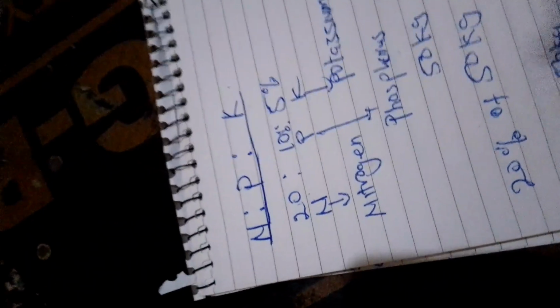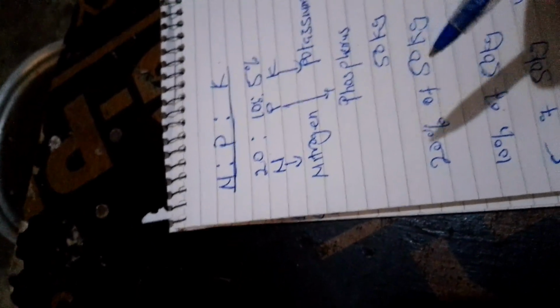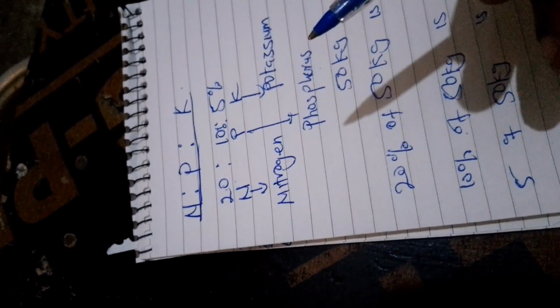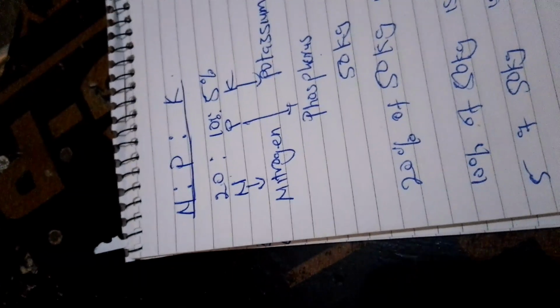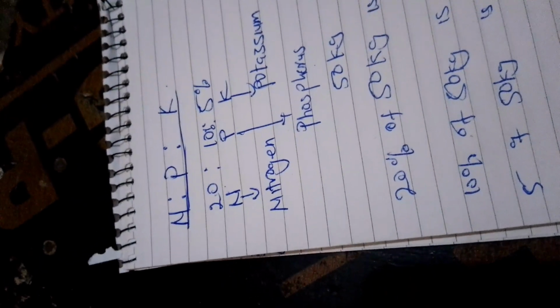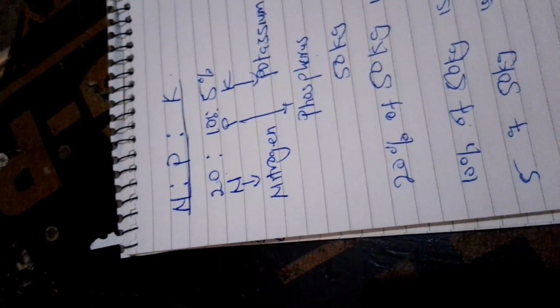So when you look at 50 kg, 20% of the weight is made up of nitrogen, 10% of the 50 kg is phosphorus, and 5% of the 50 kg is potassium. In some of the bags, you have some trace elements, minor nutrients or secondary nutrients, like sulfur, magnesium, boron, and the rest. So the rest of the percentage is made up of those byproducts and the secondary elements.